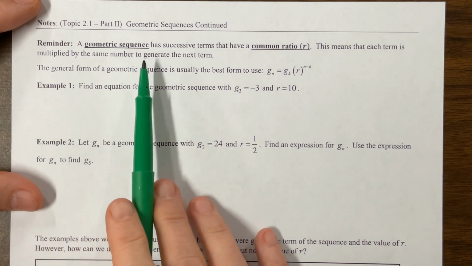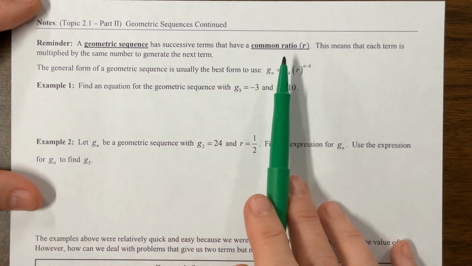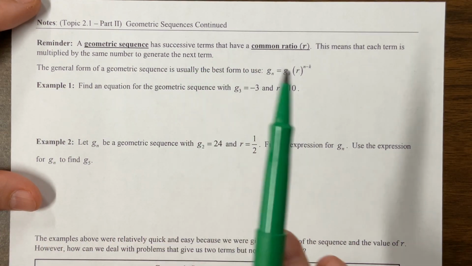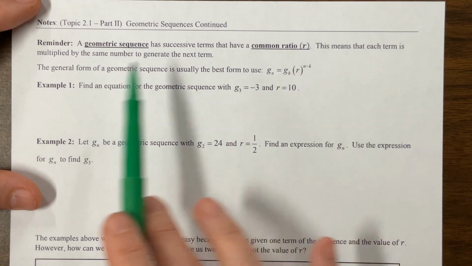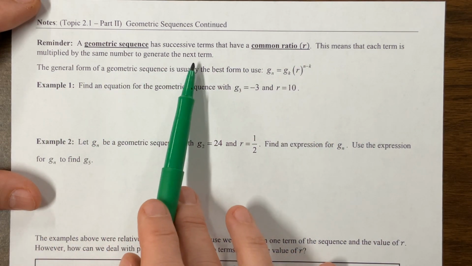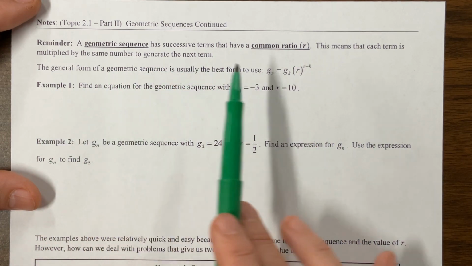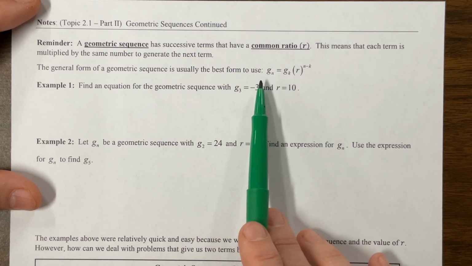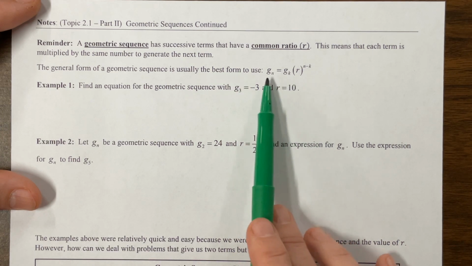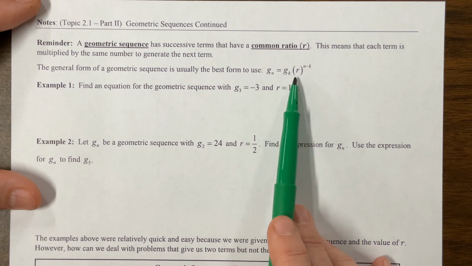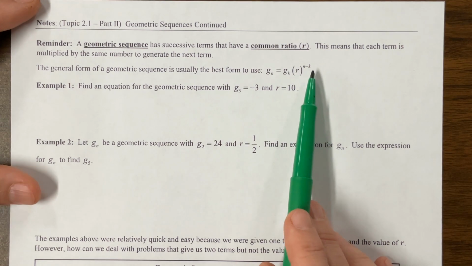Okay, reminder, a geometric sequence has successive terms that have a common ratio. This means that each term is multiplied by the same number to generate the next term. The general form is usually the best form to use: G sub n equals G sub k times r to the n minus k.